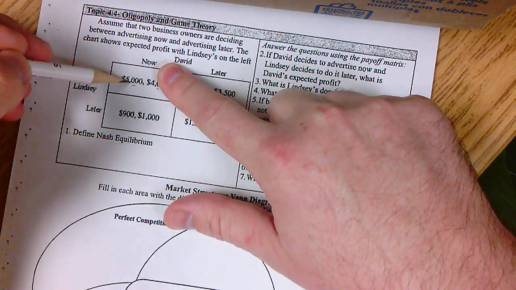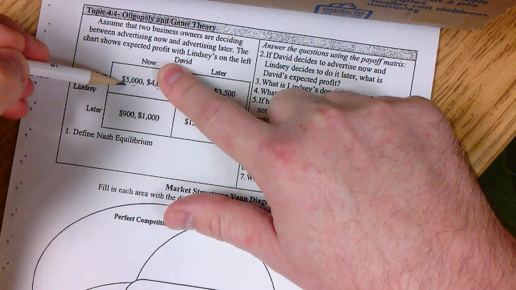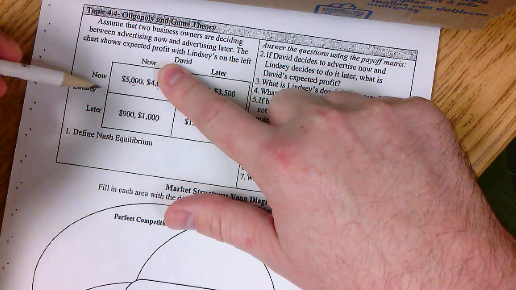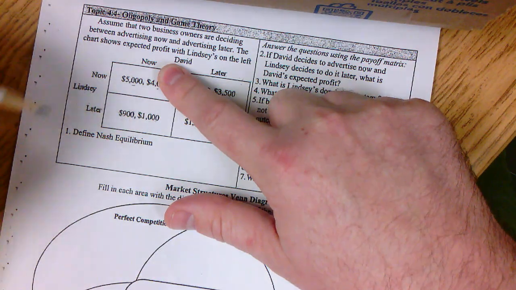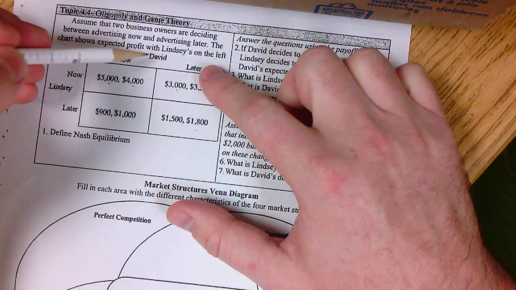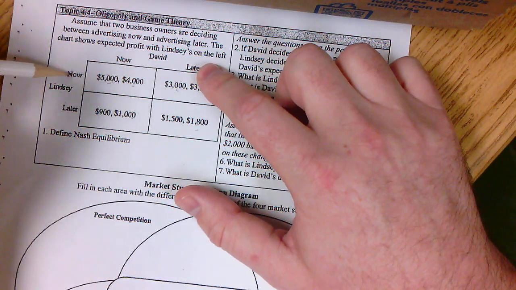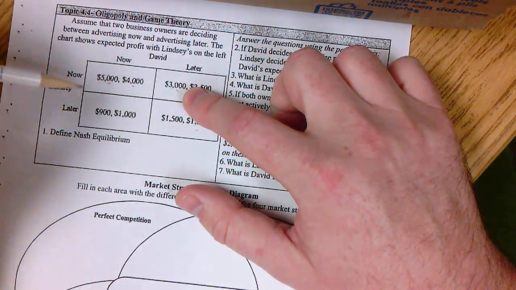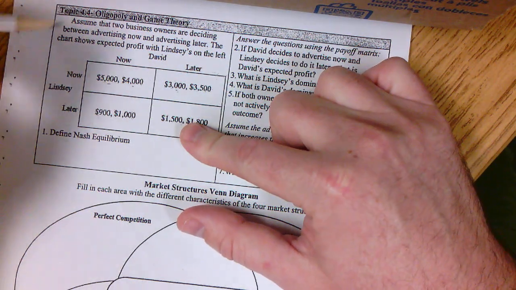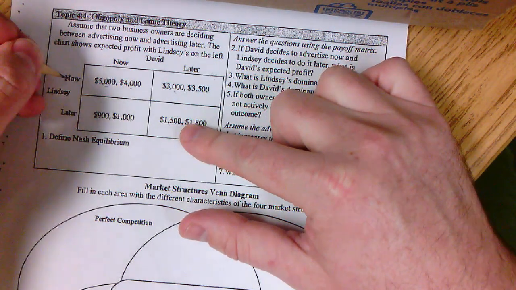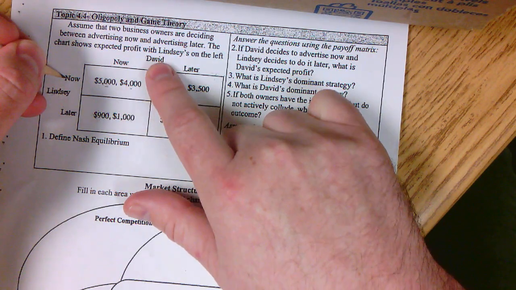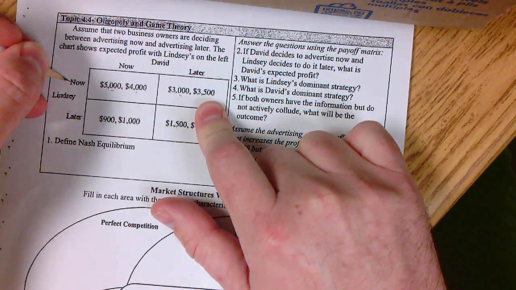If Lindsay picks to advertise now, she's going to make $5,000. If Lindsay picks to advertise later, she's going to make $900. So it's just whatever side is closest to it. So the left side is closer to Lindsay, the right side is closer to David. If David were to choose to advertise later and Lindsay advertises now, she'd make $3,000. If David does later and Lindsay does later, she'd make $1,500. Now inversely, if Lindsay chose to do it now and David does it now, he's going to make $4,000. If David chooses later, he'd make $3,500.